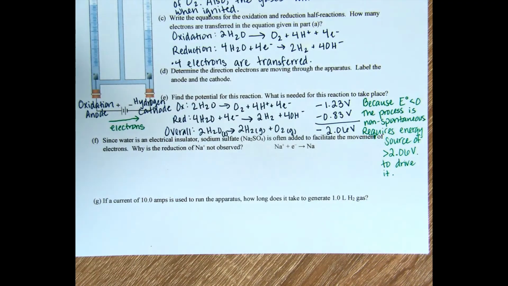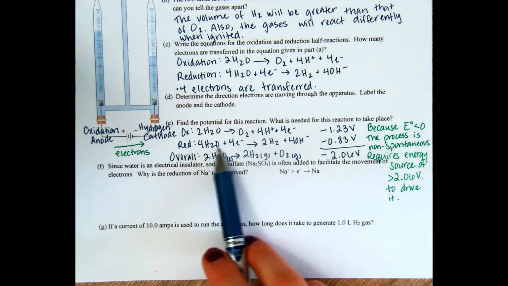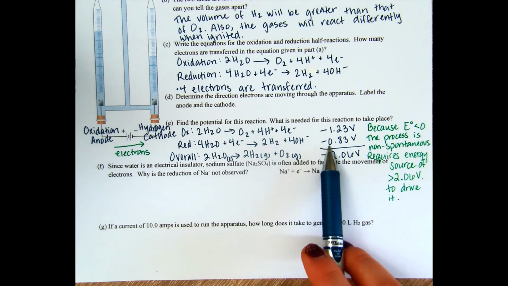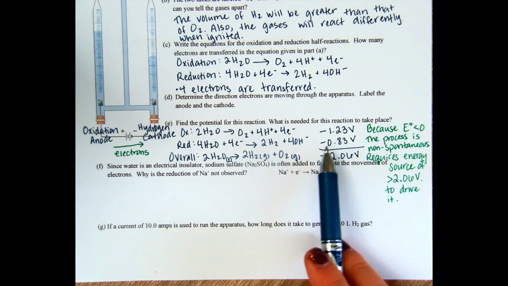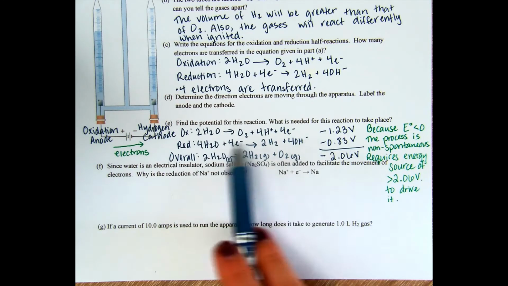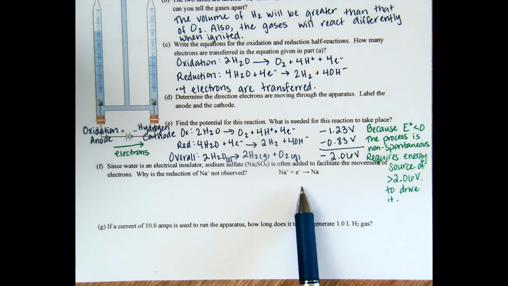Okay, so let's take a look at the reduction of H2O. I believe we already wrote that up here, the reduction right here is negative 0.83 volts. That's a more positive number. And so that means that this is going to be more preferentially reduced. Water is going to be reduced over sodium because sodium's standard reduction potential is much more negative. So it's not going to be chosen, so to speak, to be reduced first.